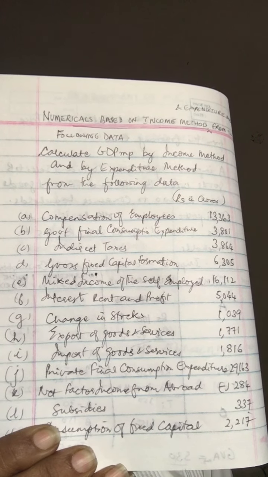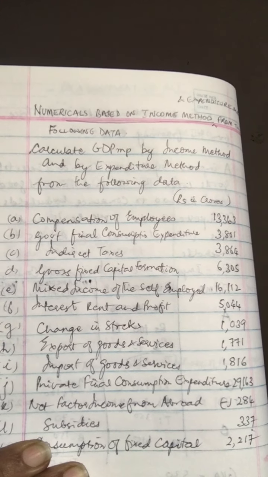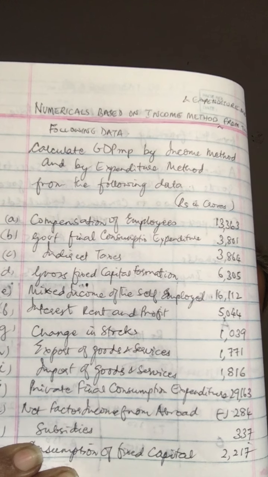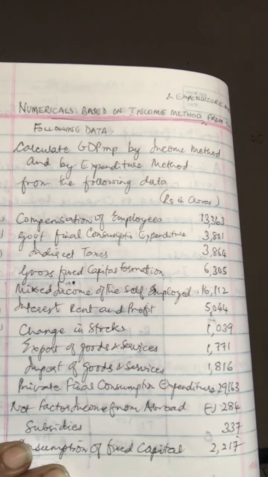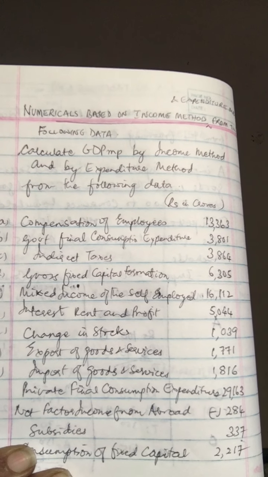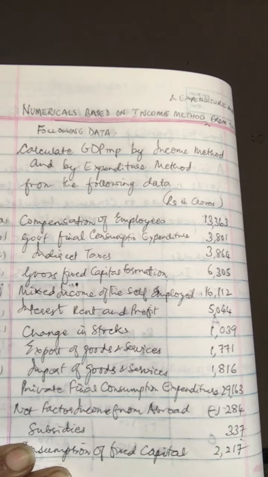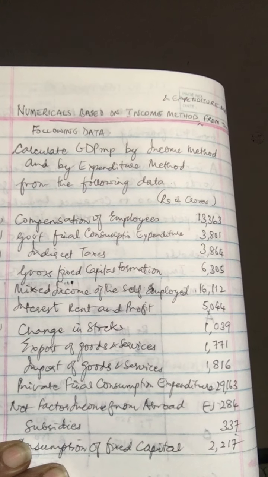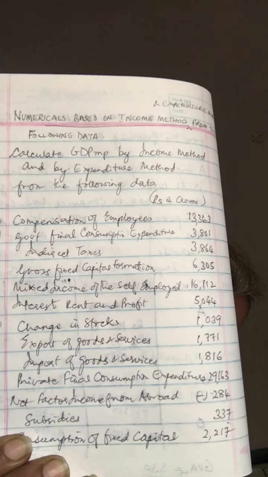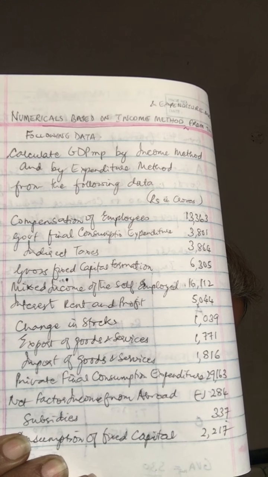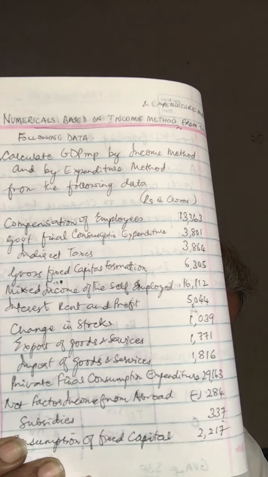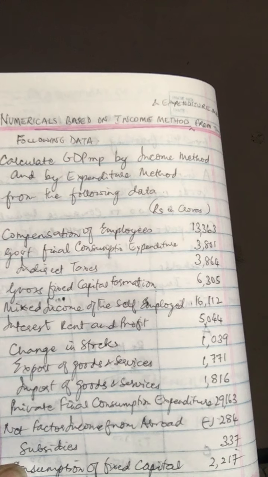So that is important, and in that way you will work out a formula for income method, you will work out a formula for expenditure method. So you got to work out two formulae based on this information. So let's read the information. So third is indirect tax, D is gross fixed capital formation, E is mixed income of the self-employed, F is interest, rent and profit, which is also known as operating surplus.